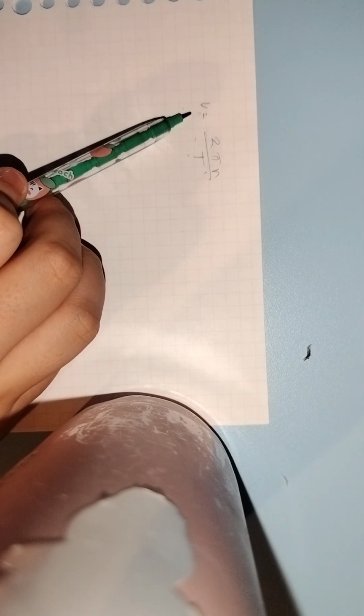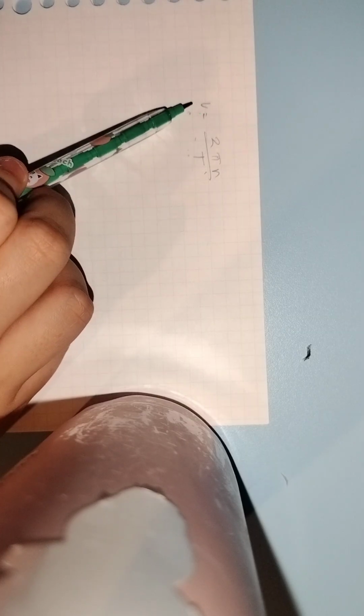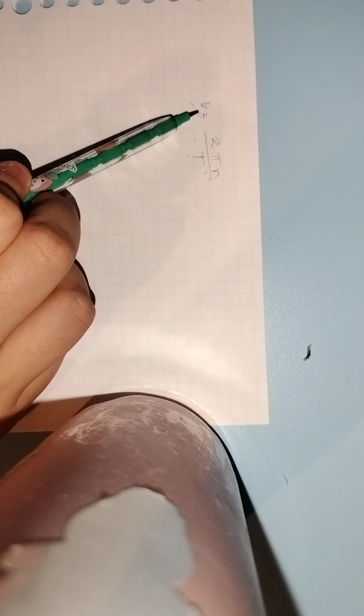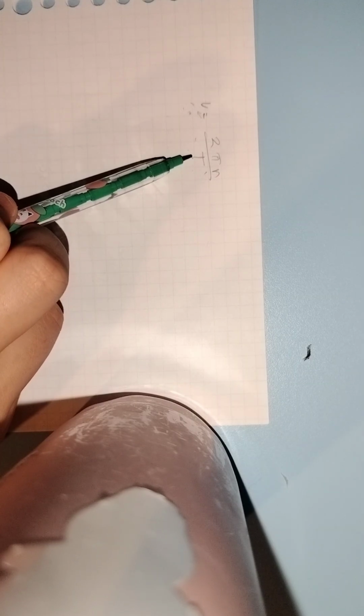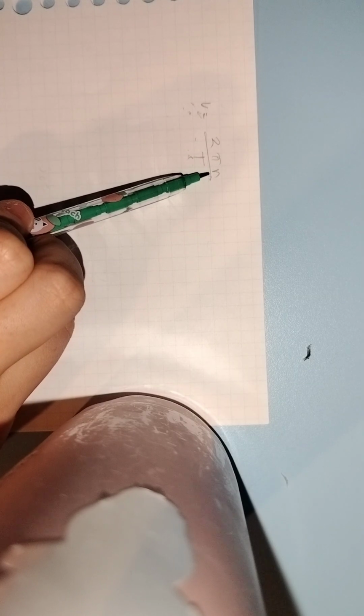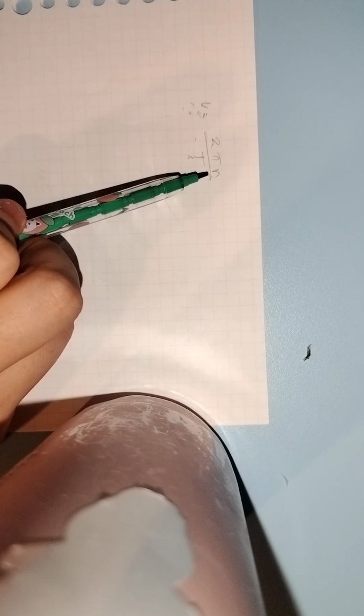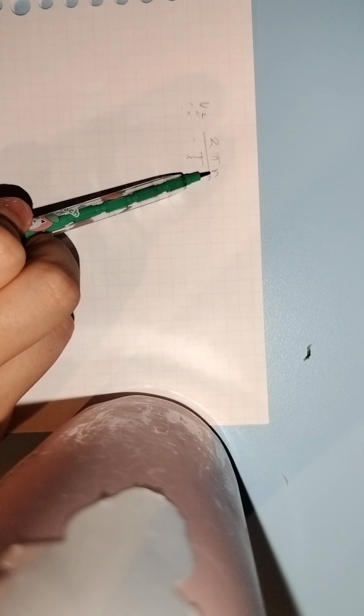Okay, so to solve this equation, we're going to be using this formula. In this case, v is how fast it takes for the planet to orbit around the sun. The time is how long it takes for the planet to orbit around the sun. And the radius is the average distance from the planet, slash star, slash anything, to the sun.